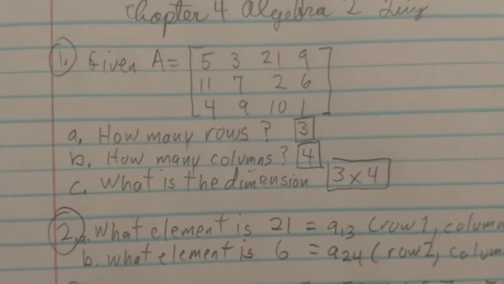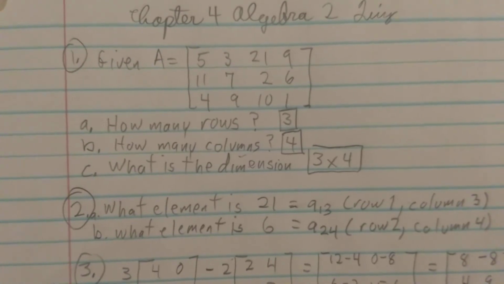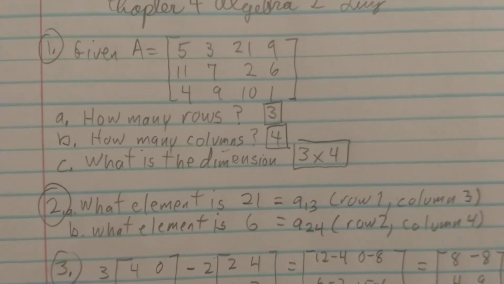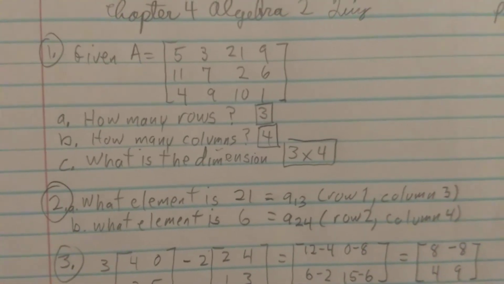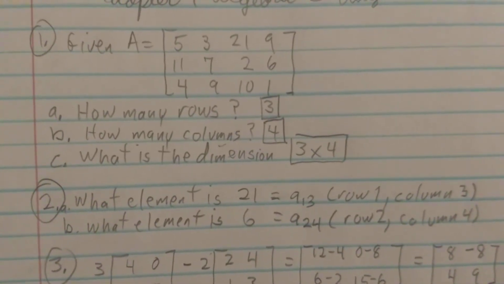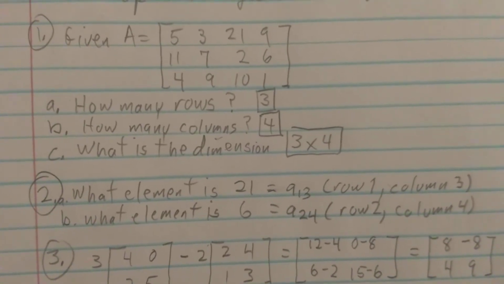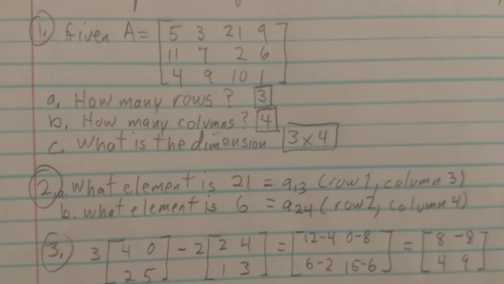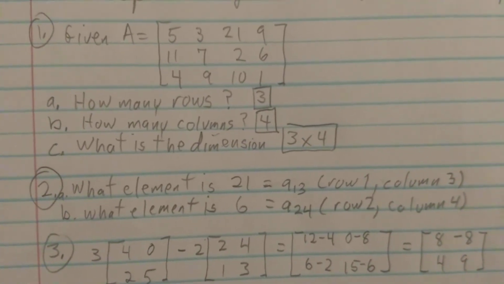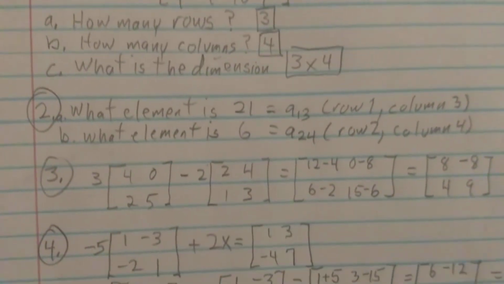columns. So they ask how many rows? 3. How many columns? 4. And what dimensions is it? The rows by columns, 3 by 4. And then they're asking what element is the number 21. Well, that's on the first row, third column, so that's called A sub 1, 3. And then what element is 6, and that's in the second row, fourth column, so that's A sub 2, 4.